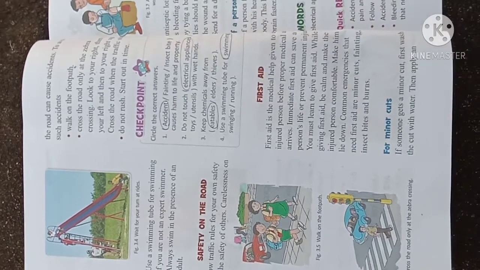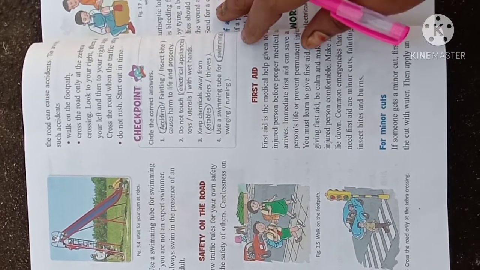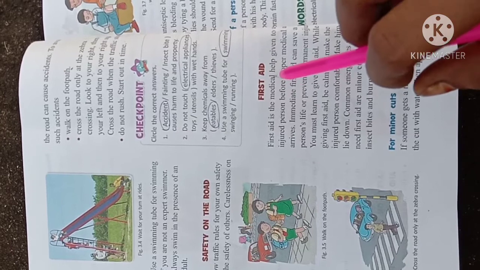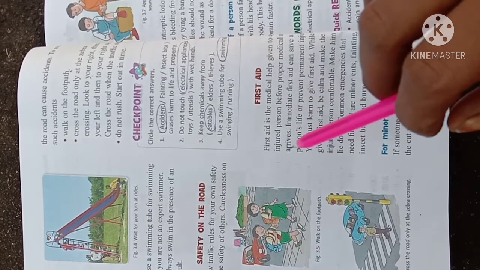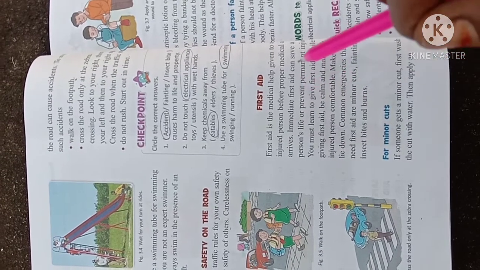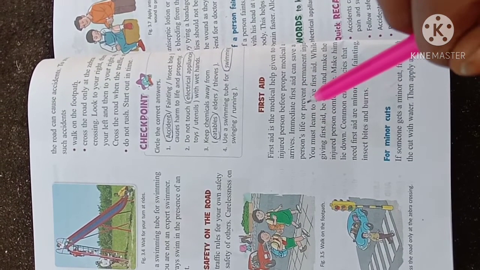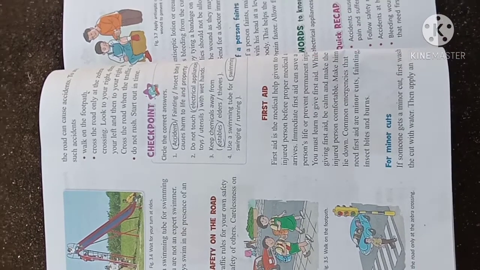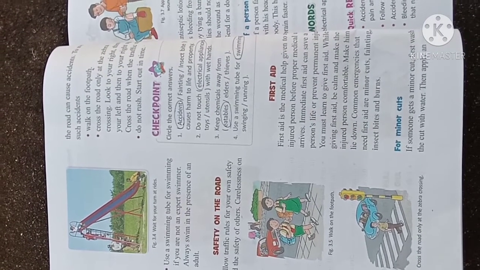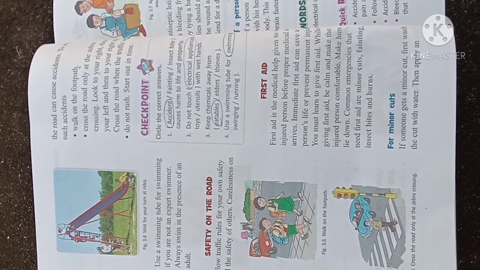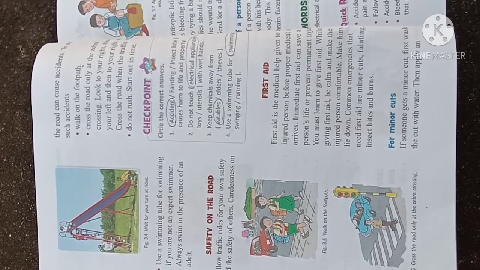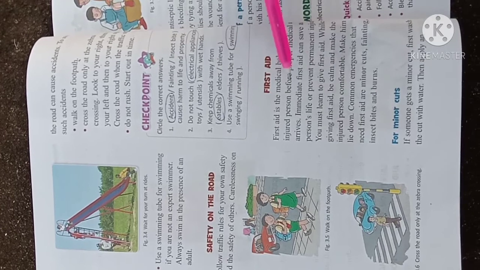Next, first aid. How to give first aid? First aid is the medical help given to an injured person before proper medical help arrives. Immediate first aid can save a person's life or prevent permanent injuries. If a person is injured with a wound or anything, we have to give immediate first aid to that person. You must learn to give first aid.